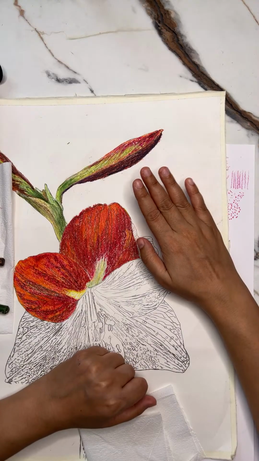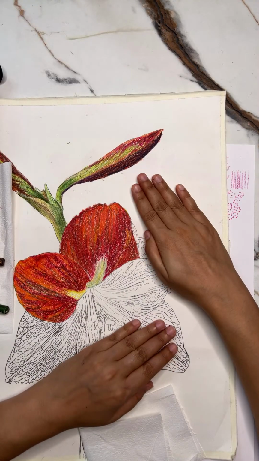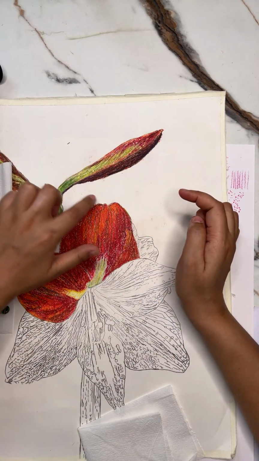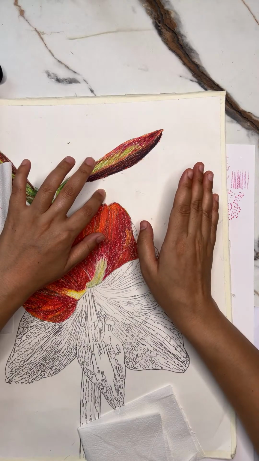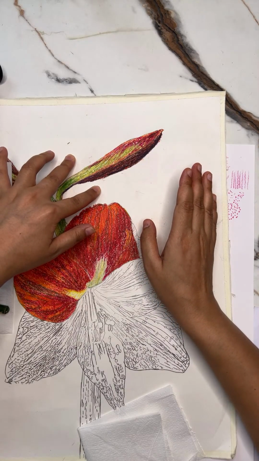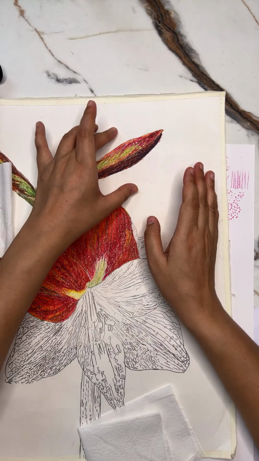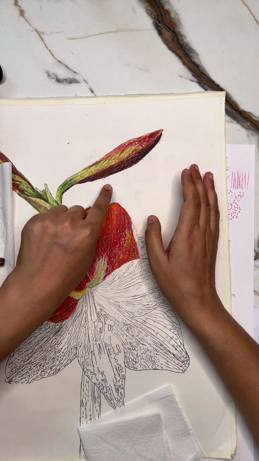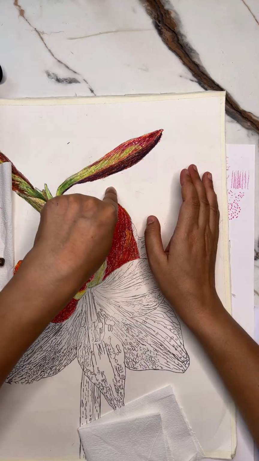Same when we work on the background. According to the background, the foreground will be changed. Right now it is looking good because nothing is there in the background. But when we add different colors in the background, we have to adjust the foreground also, right?